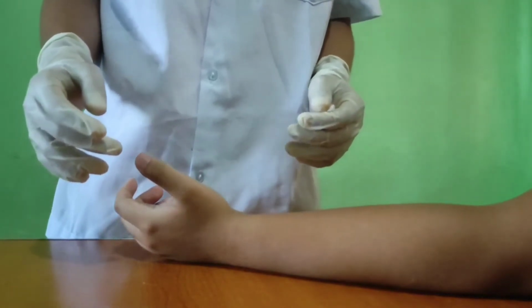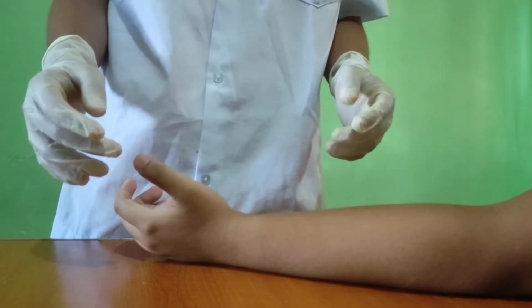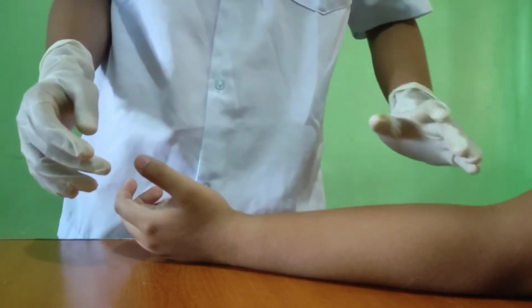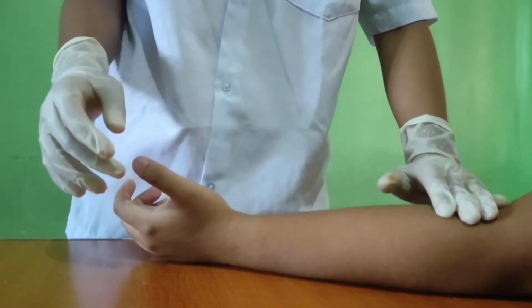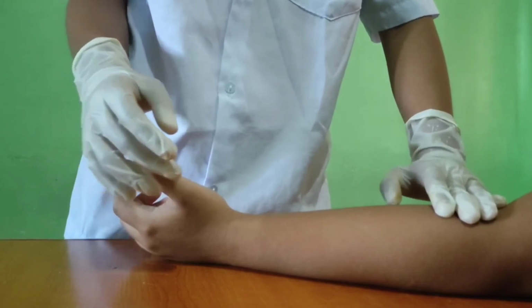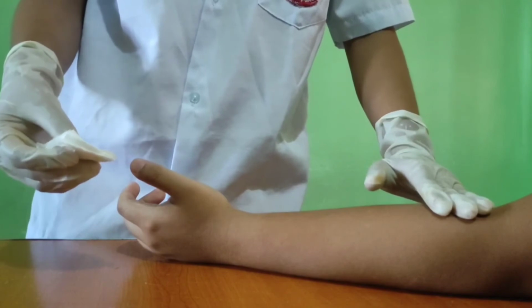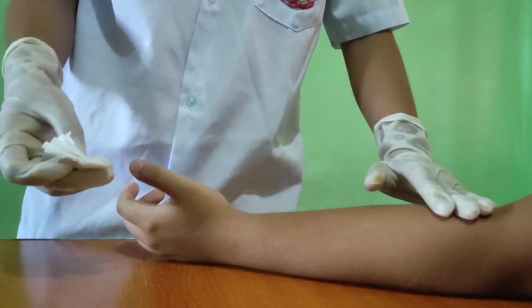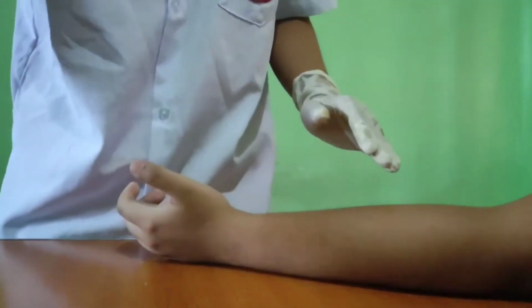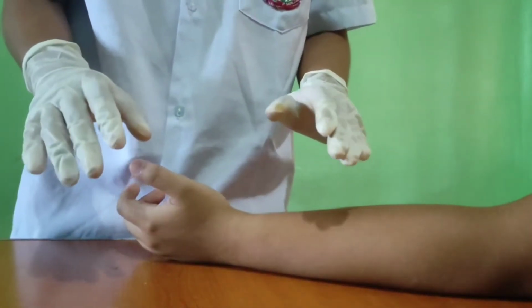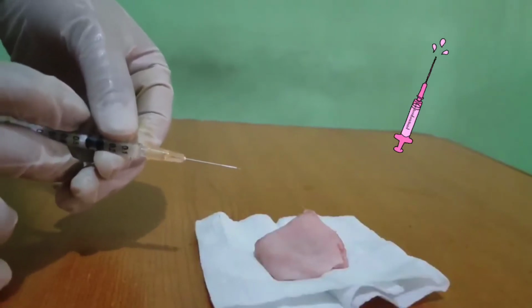On the patient's arm, find the injection site by using 4 fingers on the forearm: 1, 2, 3, 4. Make sure that the arm of the patient is on the table, relaxed. Wipe it in one circular direction, then wait until it gets dry. Now, we're ready to inject the patient.